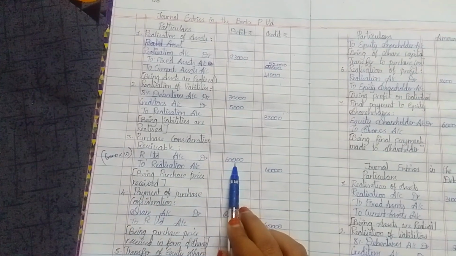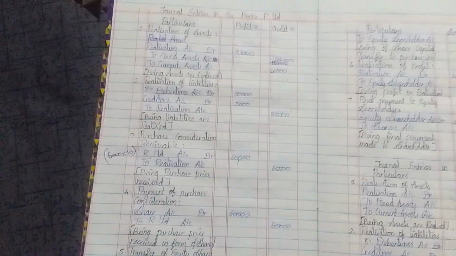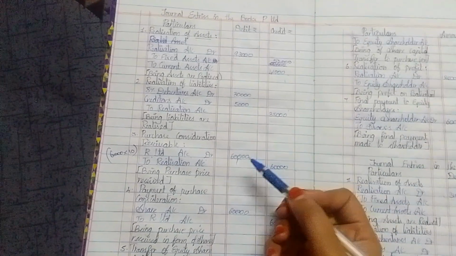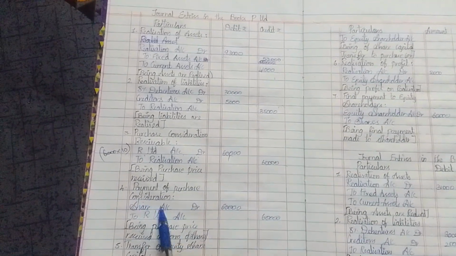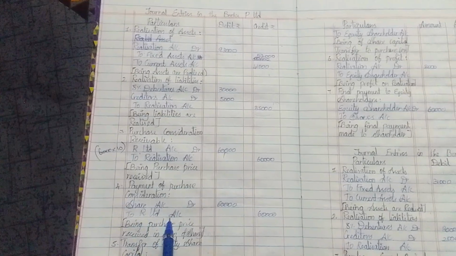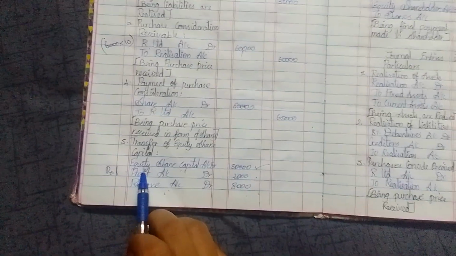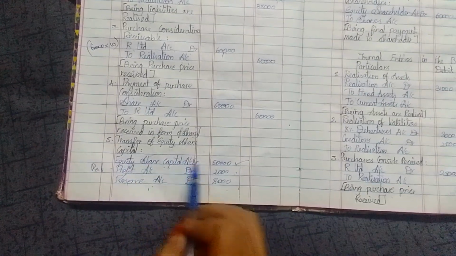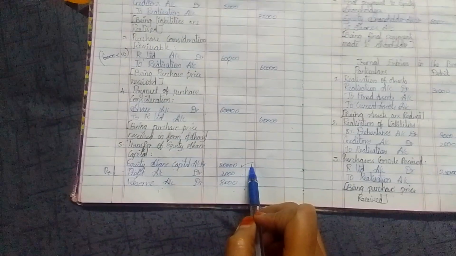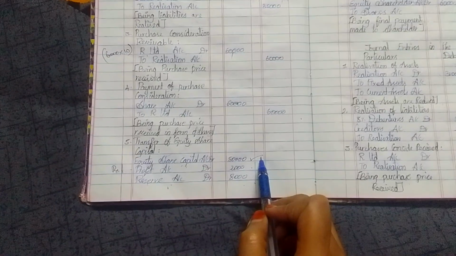Next purchase consideration, R Limited account debtor to realization account 6,000 into 10. What purchase we have done? 60,000, 60,000. Now payment, share account debtor to R Limited 60,000, 60,000. Now transferring the shares. Equity share capital account debtor to 50,000, given in the textbook question.